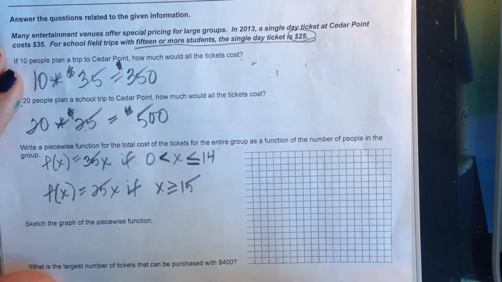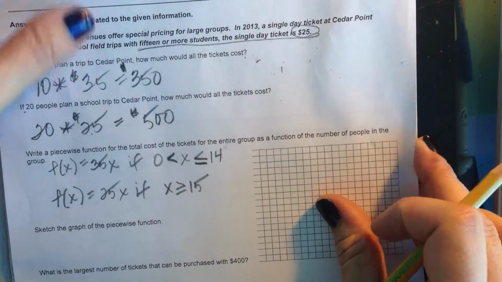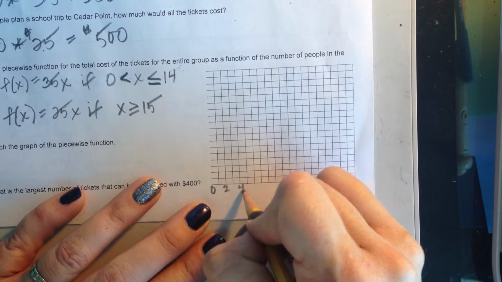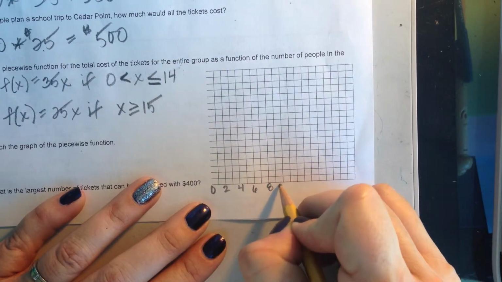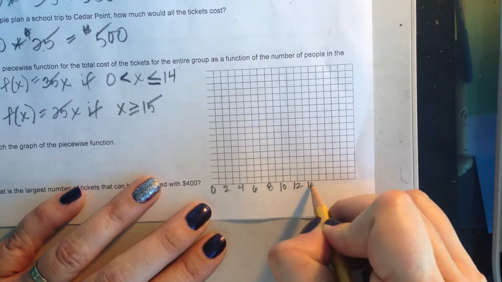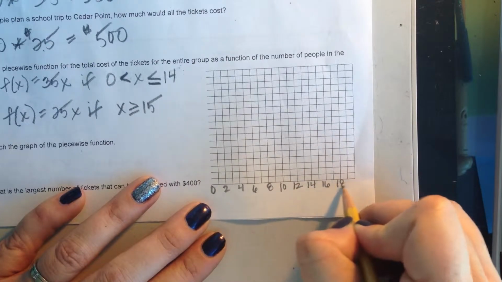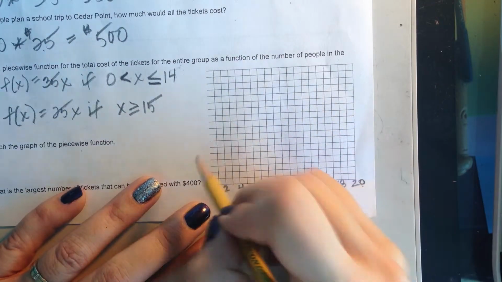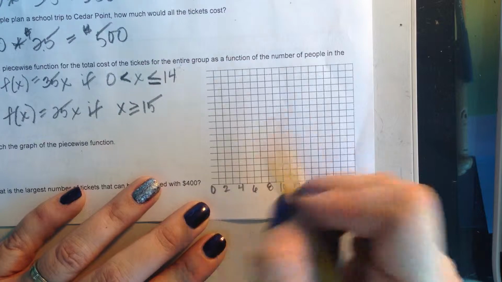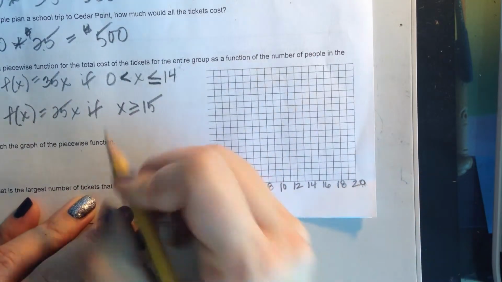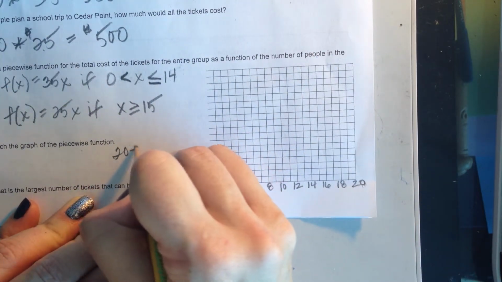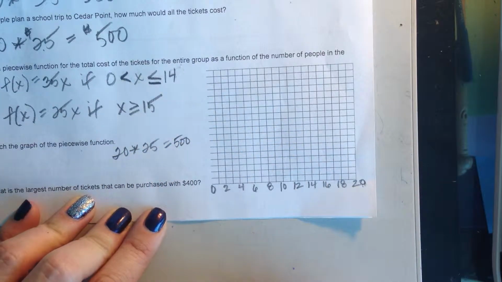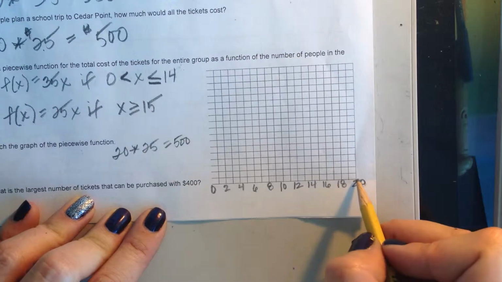Sketch a graph of the piecewise function. Well, what I'm going to do is come down here and label these by 2's. And then I'm just going to do some math to get some points on this graph. 16, let me go up 18, 20. And I'd like to find out some of the maximums so I can set my scale here. If I sell 20 tickets, 20 tickets would be at the 25 rate. Oh, I already had that. That's $500. So actually, I think the highest I'm going to get on my graph would be 500.